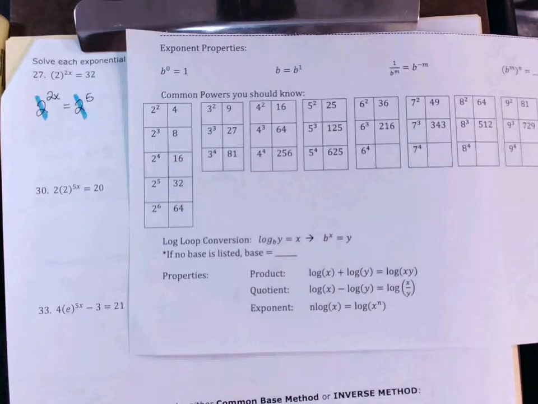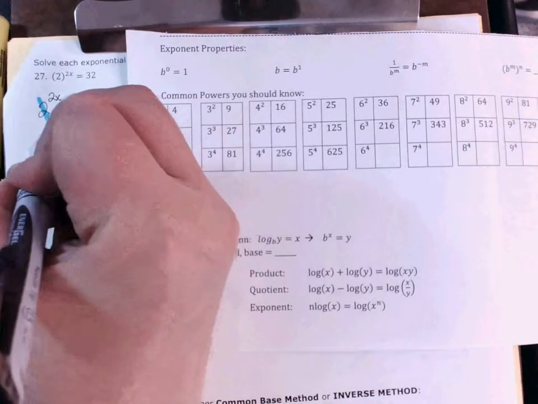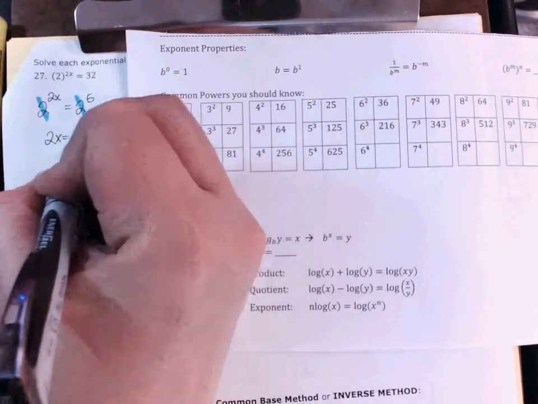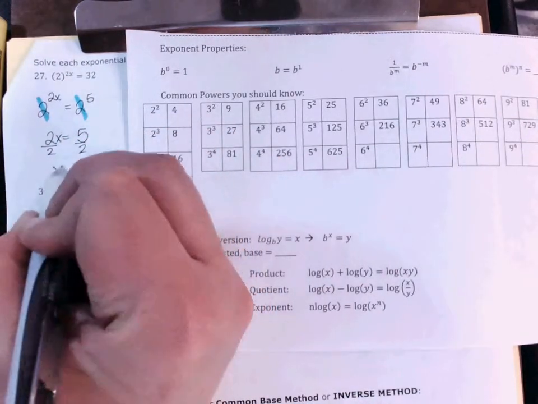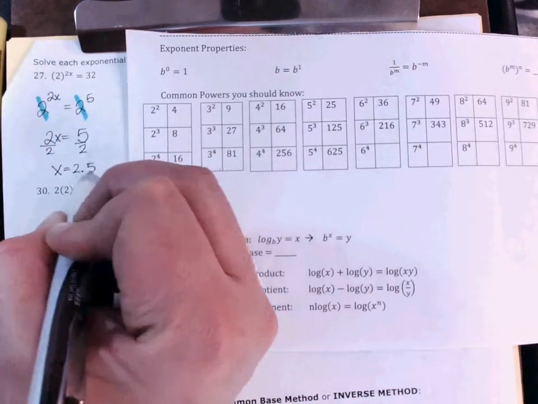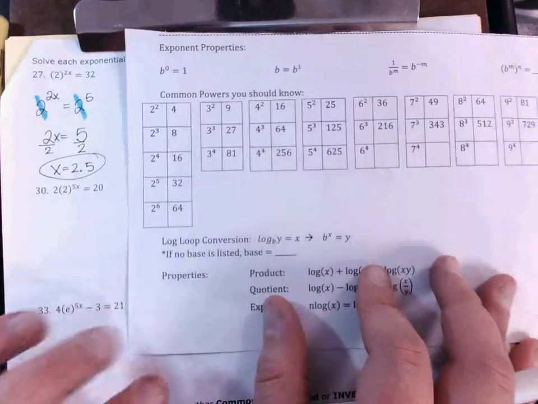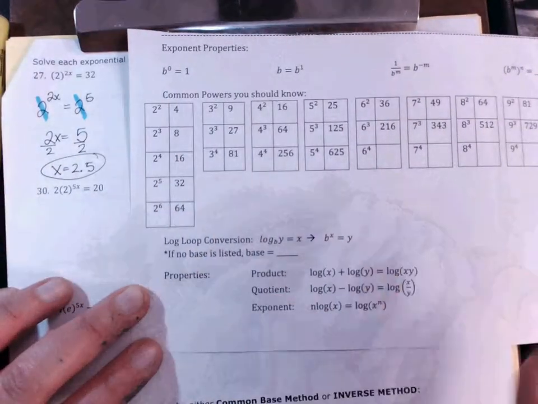What does 2x equal? 5. Then do what? Divide by 2. So x is 2.5. Good. Okay, now we're going to go directly below that to the next one.